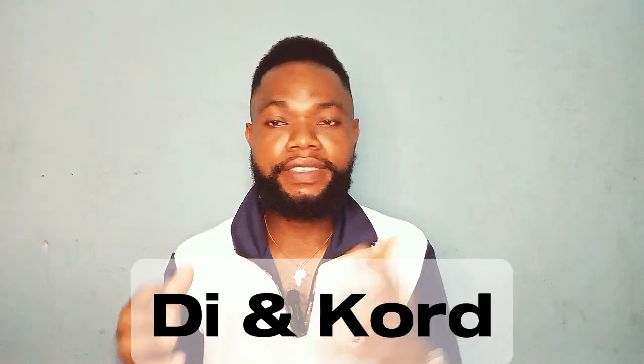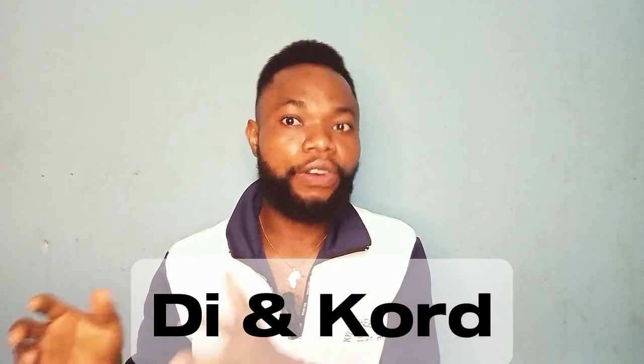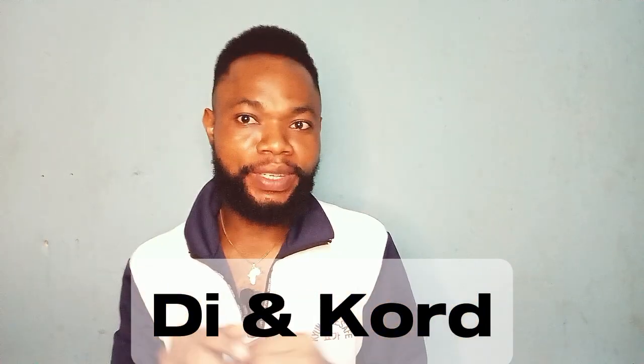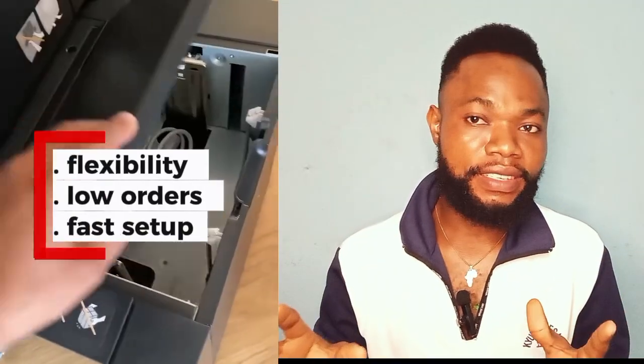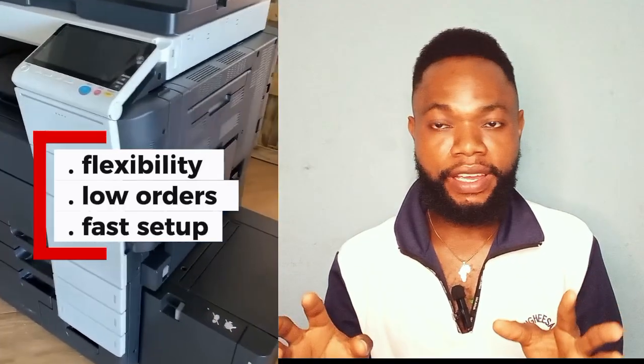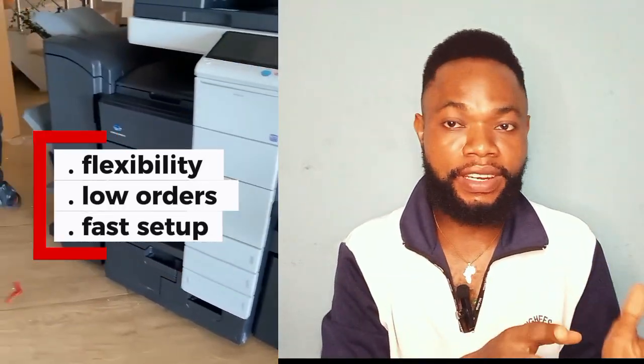So now here is the question: between DI machine and cord offset printing machine, which one is better for your business? And I will advise you from my experience that you should use the DI printing machine if you need flexibility, if you have low orders, okay, you don't want to print many jobs, so the DI machine works perfectly there.